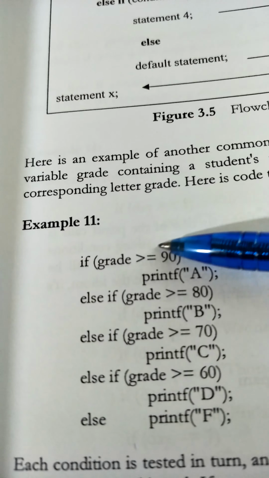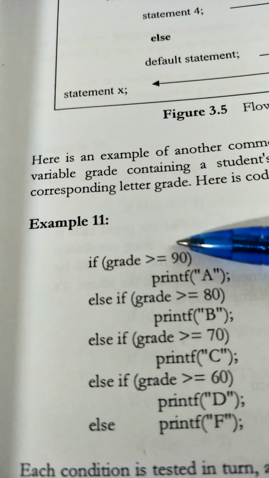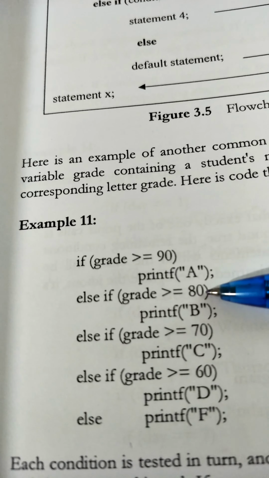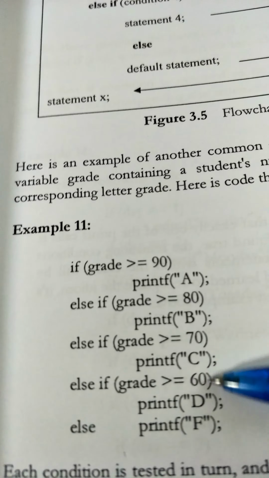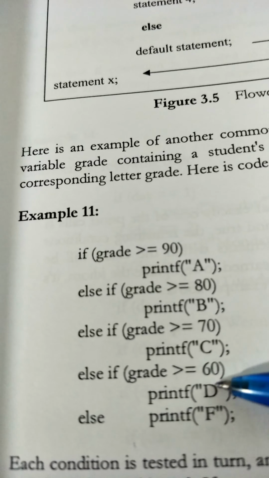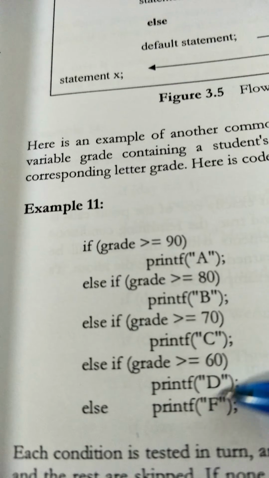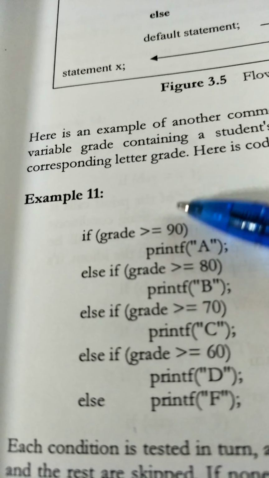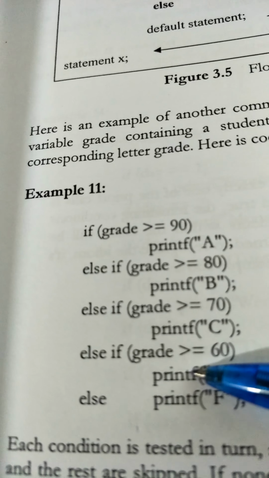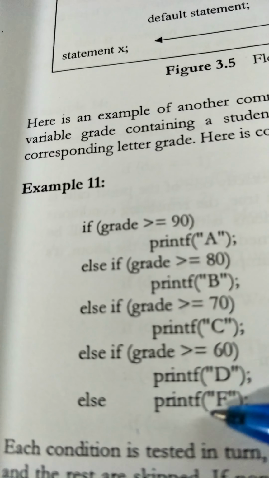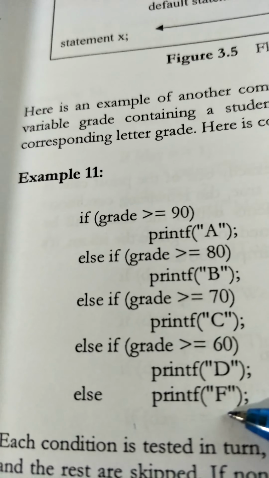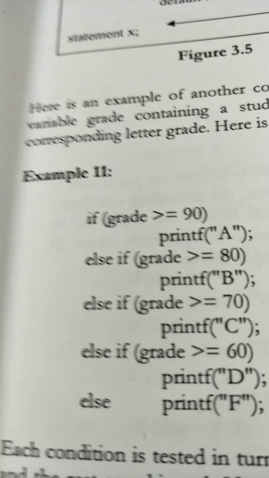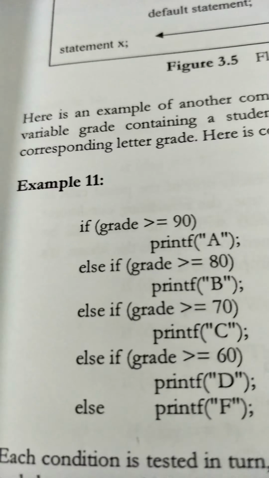Out of that, of course, more than 90, you got A. More than 80, you got B. More than 70, you got C. For 60 to 70, D, and less than 60, the rest, you got F. Means if it does not fall into any of those categories, you got F. So the maximum grade for F is what? 59, right? We consider integer 59, or any number less than 60.